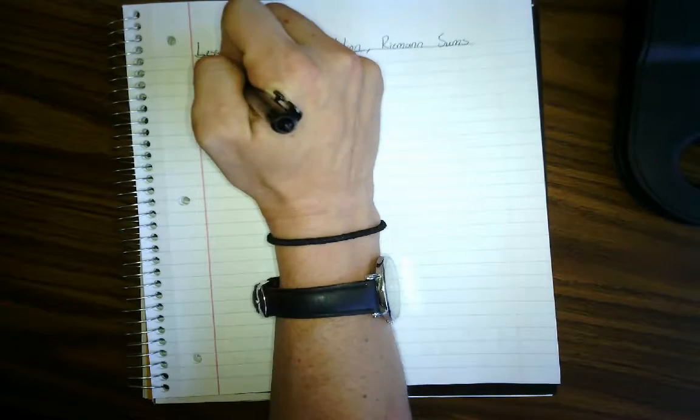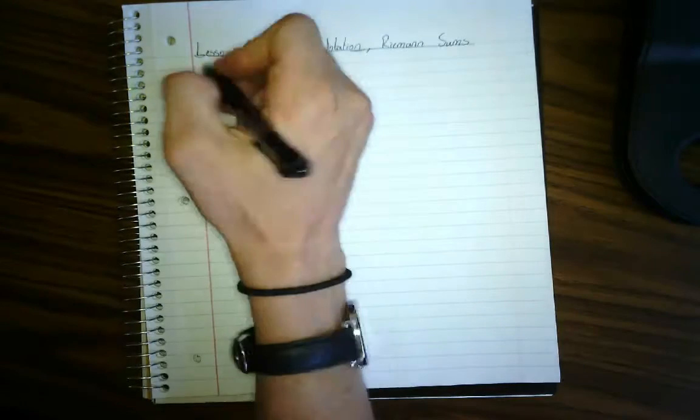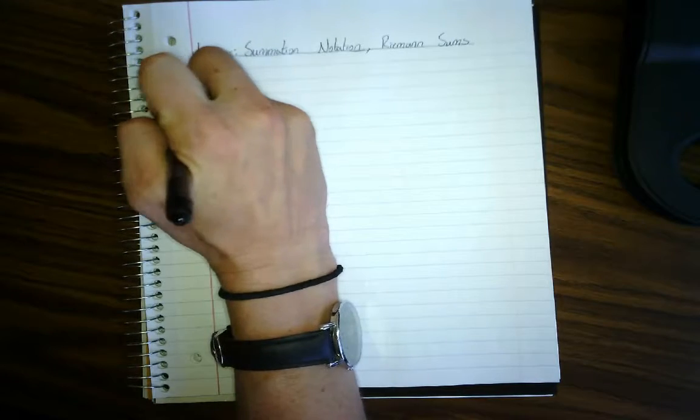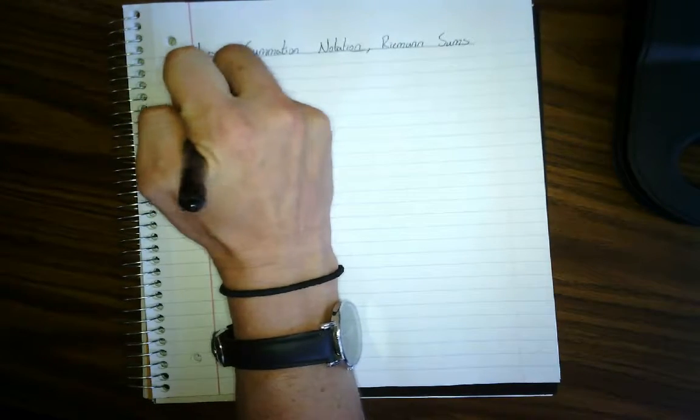We know that if we have a sum, it's represented by this thing called a sigma. So it's just a Greek letter. It means add up all the values that you see.